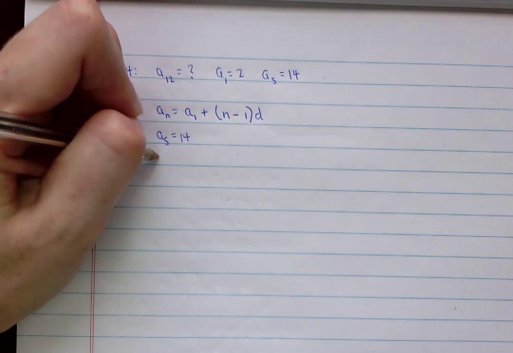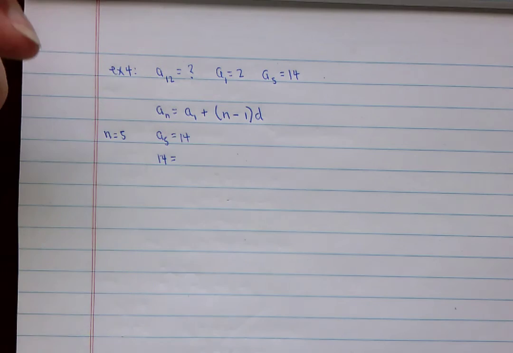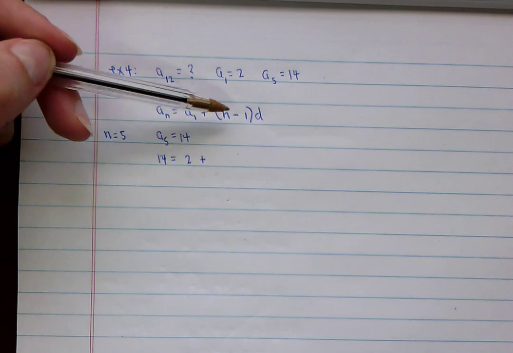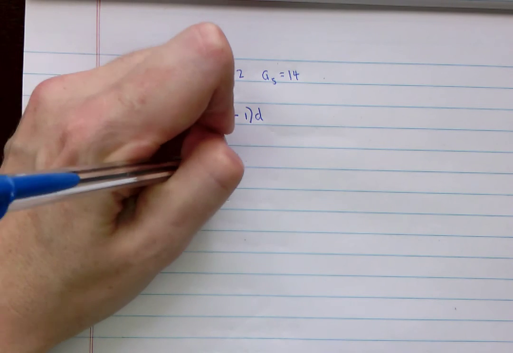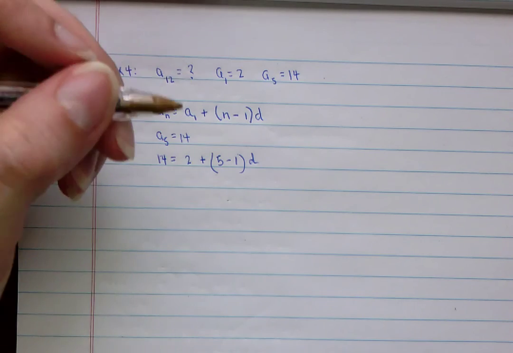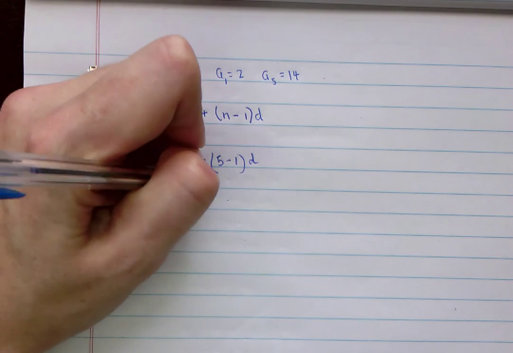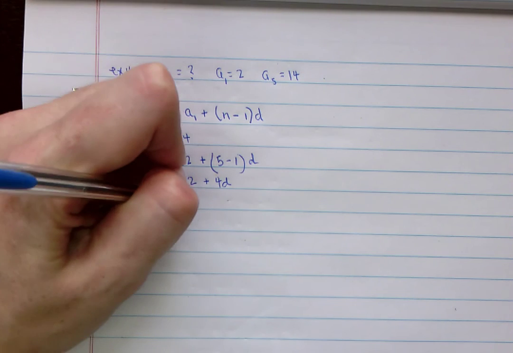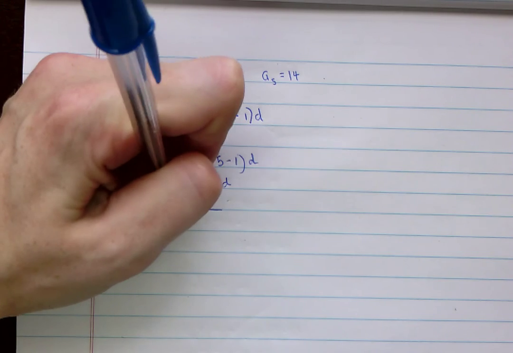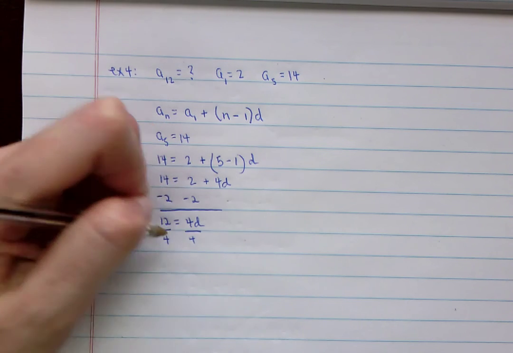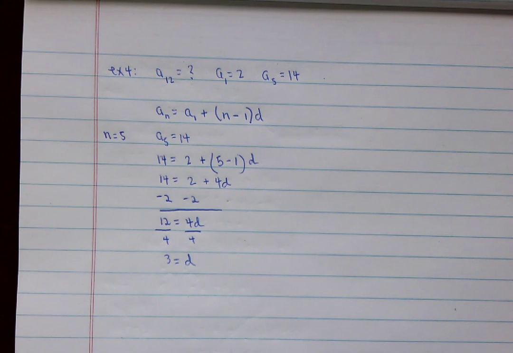So if I plug that in, 14 equals. They gave us the first term was 2, so I can write 2 plus. And then again, we're talking about the 5th term here, so we know n equals 5. So we can write 5 minus 1 times d. And then notice all we have is d to solve for, which is great. So what we do is we solve, so 2 plus 4d, okay? We're going to actually solve for the common difference here. So we're going to subtract 2 from both sides. Okay, so this is 12 equal to 4d. And then if I divide both sides by 4, I get 3. So now I know my common difference is 3.